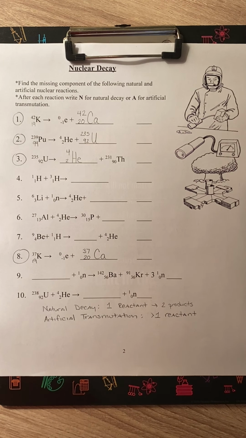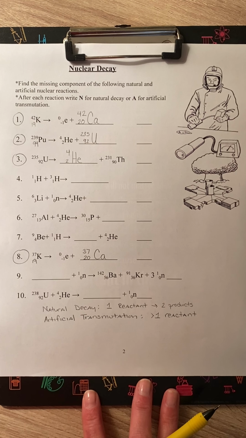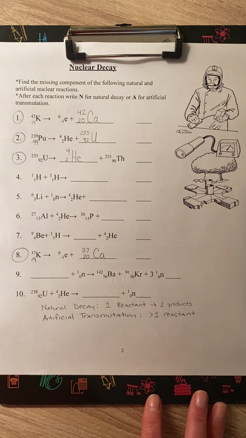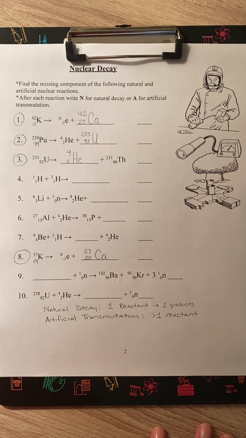So Monday and Tuesday, we talked about natural decay reactions, where one radioactive isotope releases a particle and produces another isotope. Today, we're going to start talking about artificial. And that's going to bring us, for the last couple of assignments for the year, into a little bit more research and a deeper look into the uses of radiation. So you'll hopefully learn about a couple interesting things with that.